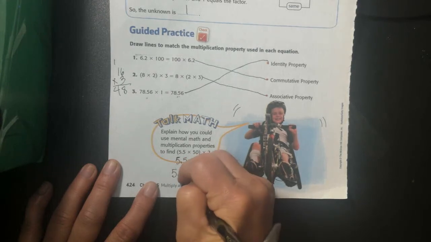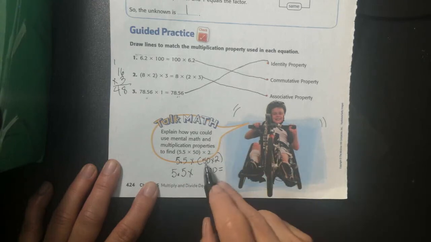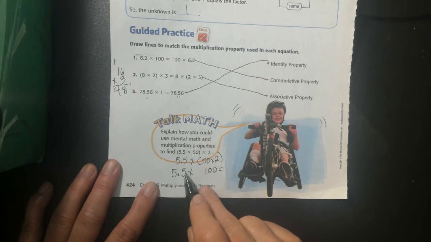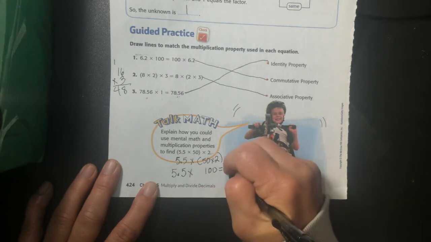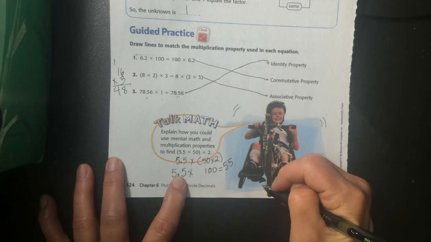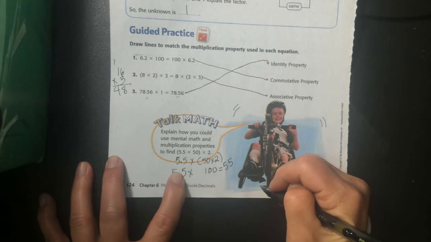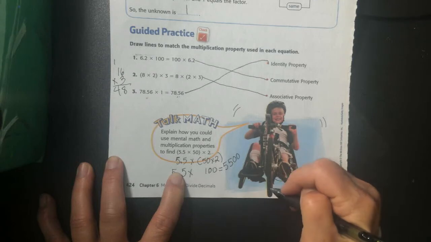And 5.5 times 100, all I'm going to do is annex 2 zeros onto the end of this number. Right, so 55 times 100. I'm not going to put my decimal place there. I'm going to need to put it in a different place in my answer.